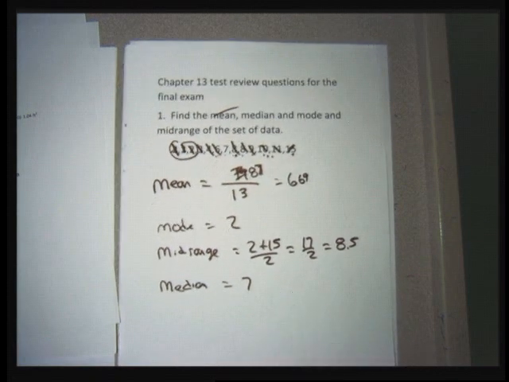So for number 1 from the chapter 13 review, there's the 4 answers that you need.